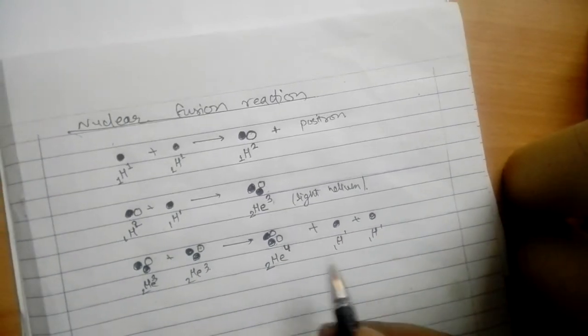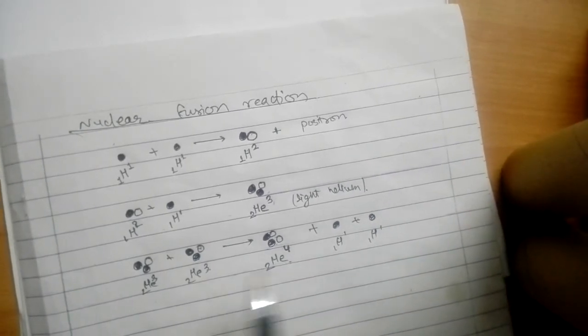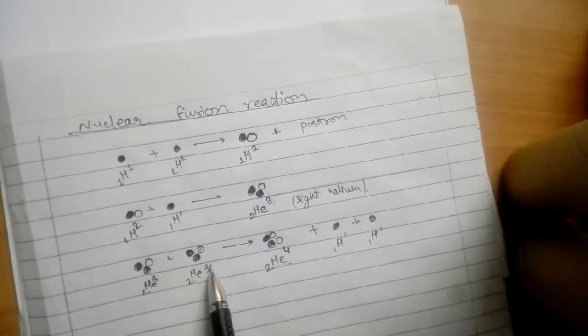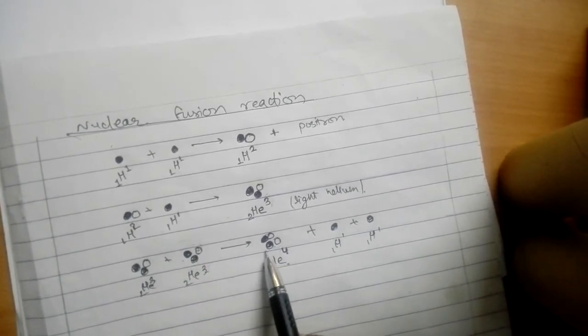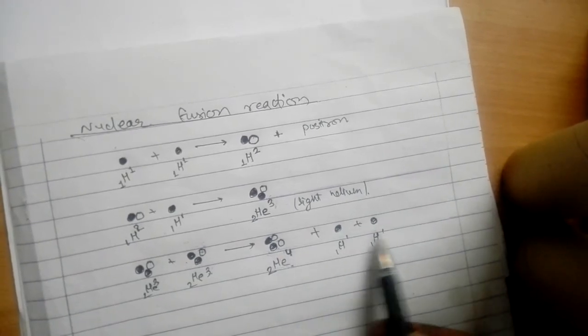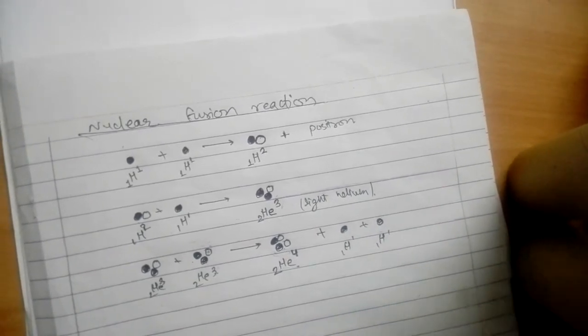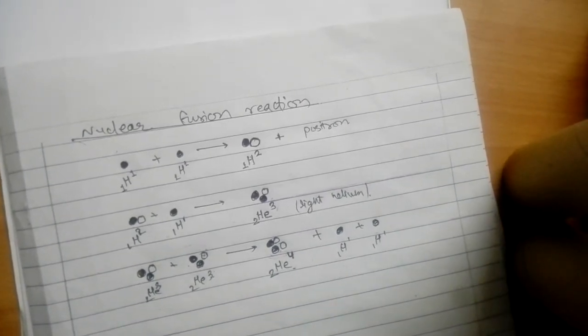So this step is a combination of both nuclear fusion and fission. One of the atoms is breaking down and then it is combining with another atom. Formation of proper helium is nuclear fusion, but you can say it is also nuclear fission, and yet this step also releases a tremendous amount of energy.